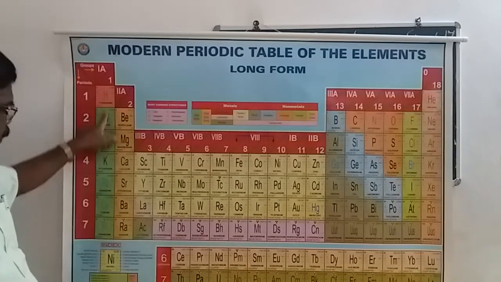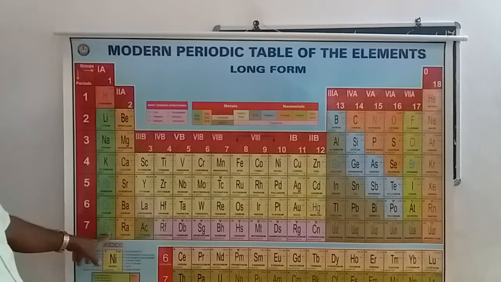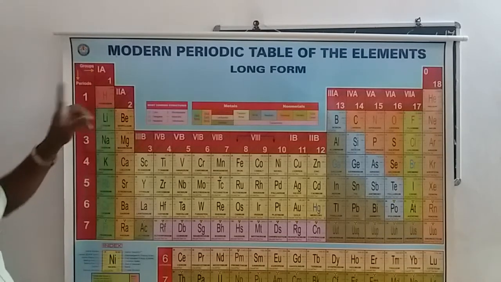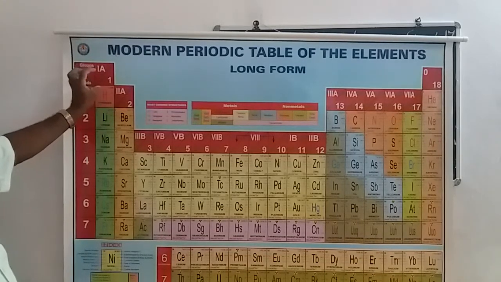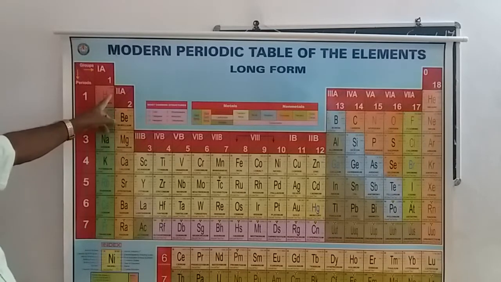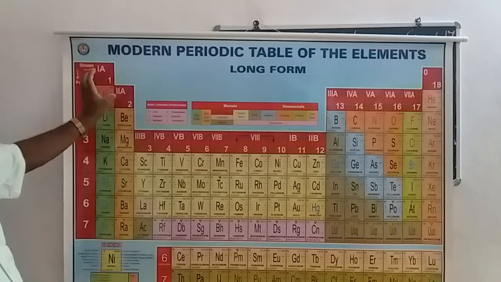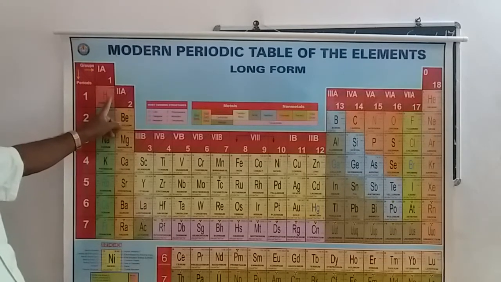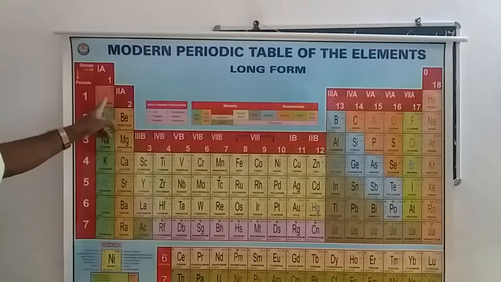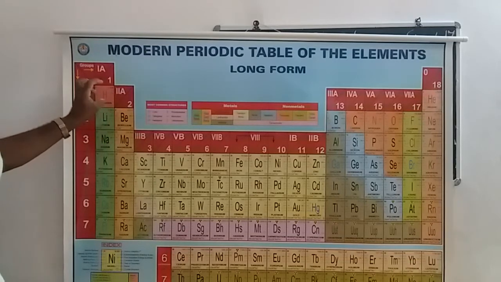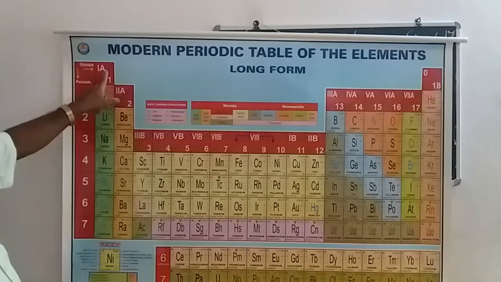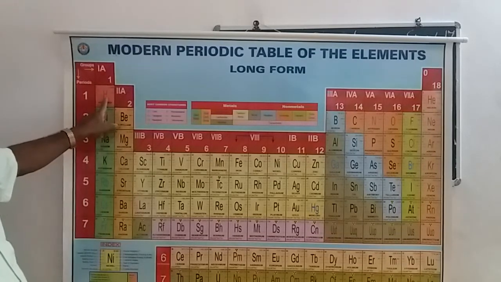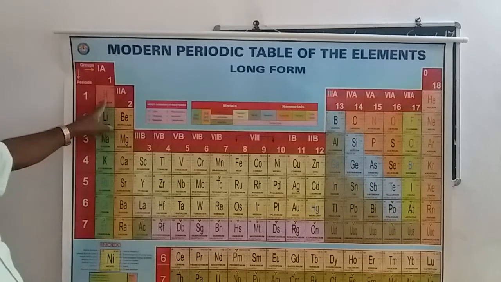So in the case of first group elements, which is the most reactive metal? You always know hydrogen is not a metal. When reactions take place, it shows both the properties of metals and non-metals. So it is not difficult for scientists to find the position of hydrogen in the periodic table. Though it is a non-metal, its properties most resemble the alkali metals.